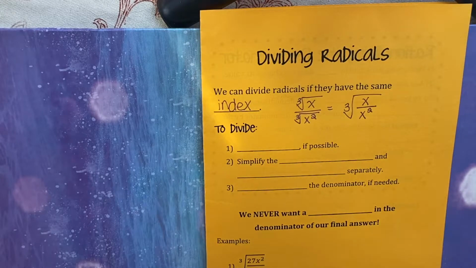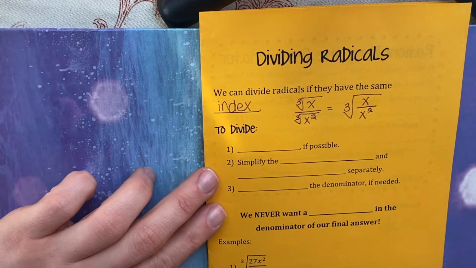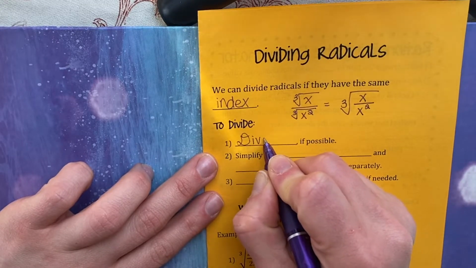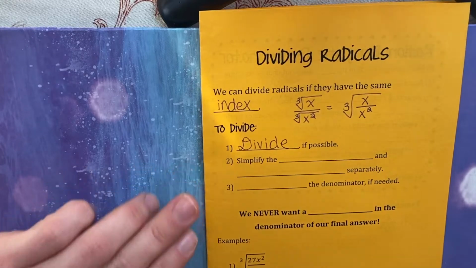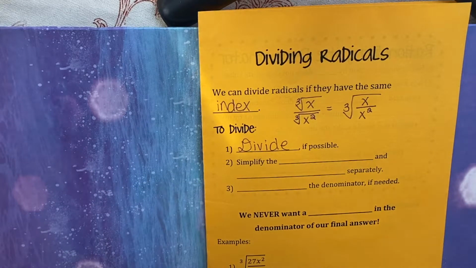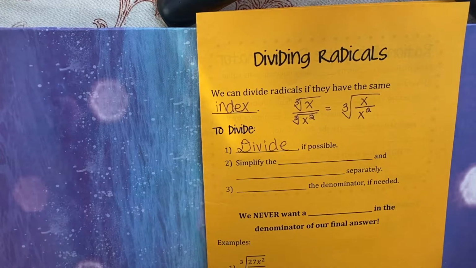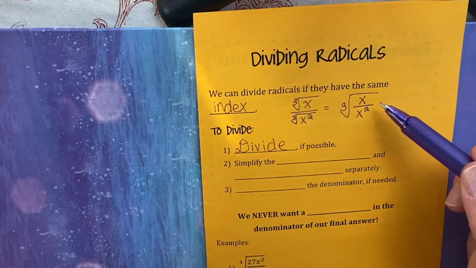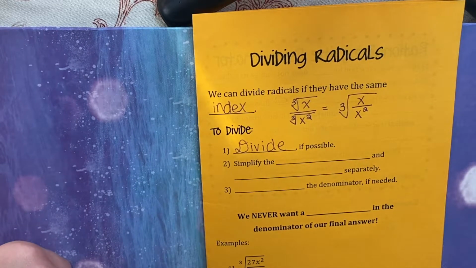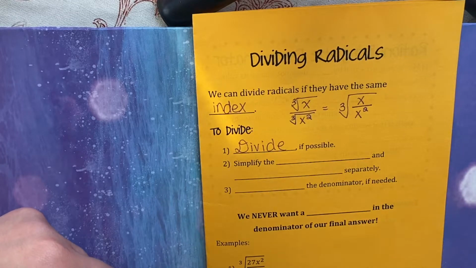So to divide, what steps do we take? First thing you want to do is actually divide, if you can. For example, if you had 2 over 4, you could simplify that to 1 over 2. If you had x over x squared, you could simplify that to 1 over x. You want to simplify it, divide it, make it easier for yourself.